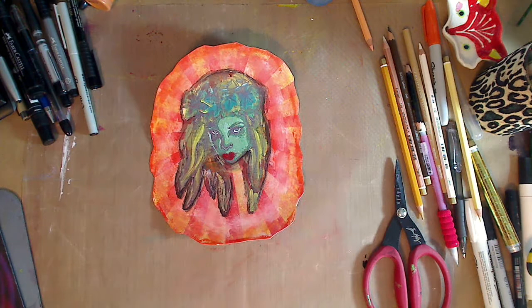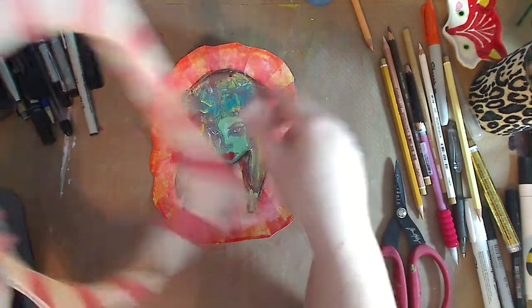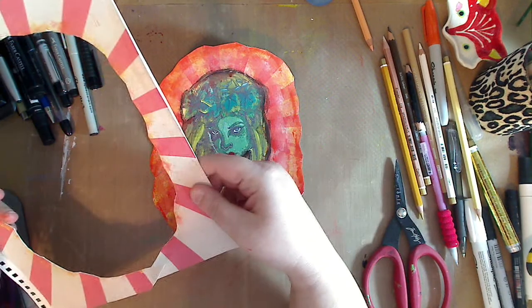You know what? I probably shouldn't have thrown that paper away. See how my brain works? But I could use a corner of this. But I really like all the stripes. Maybe I wouldn't. Maybe I'll throw that away.